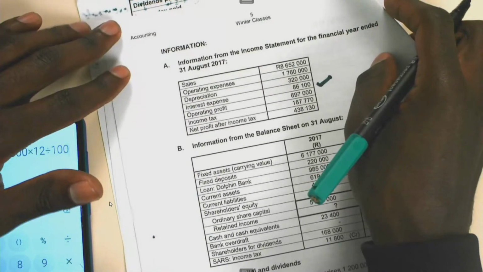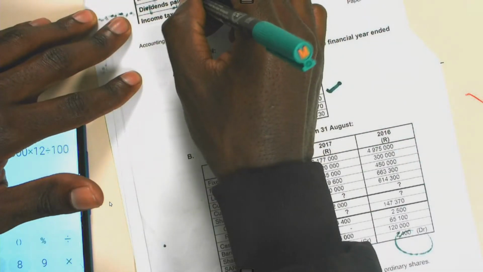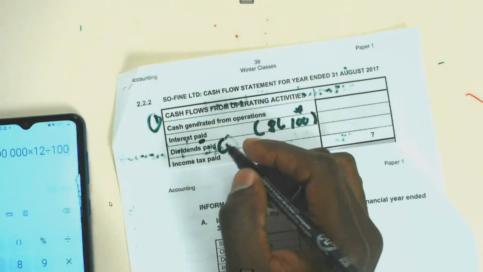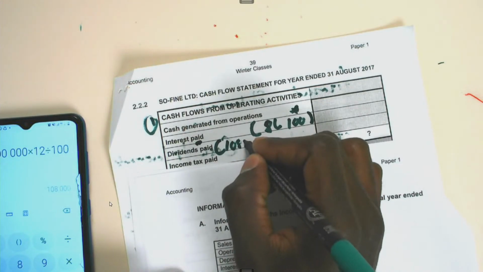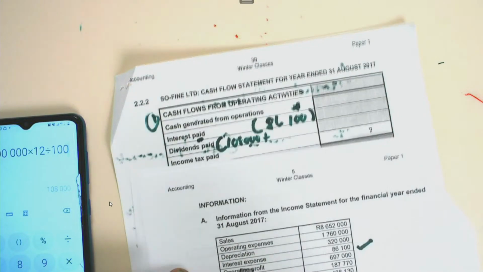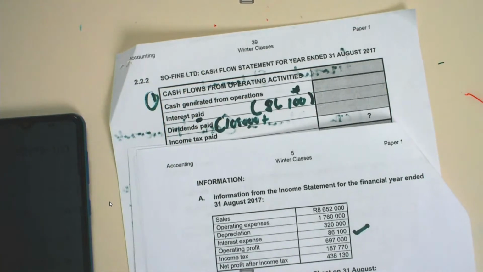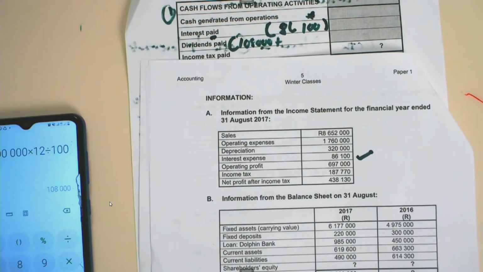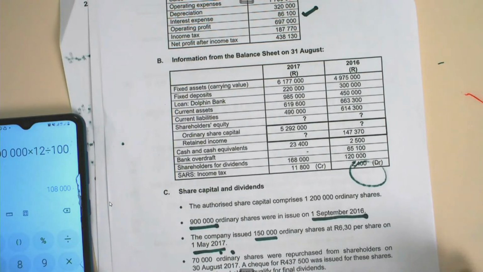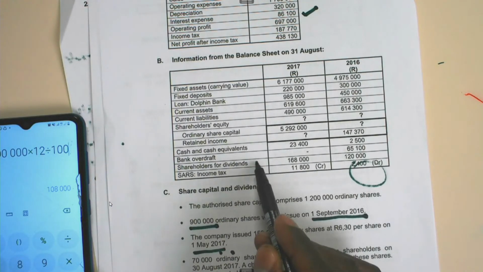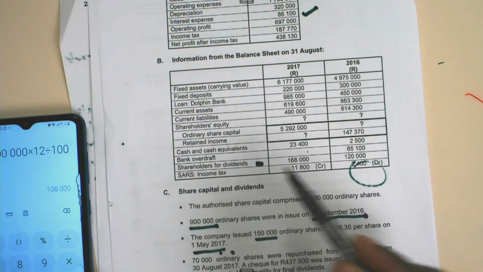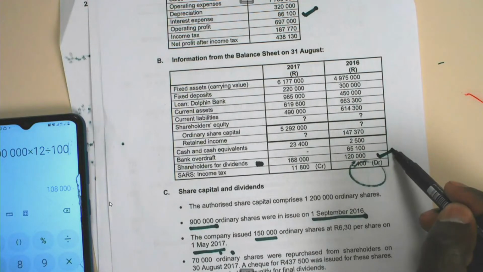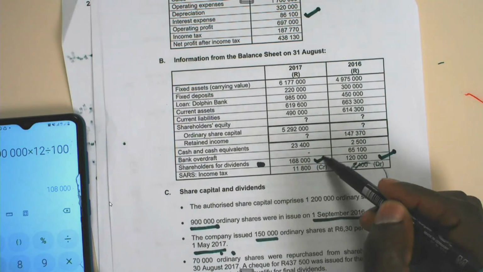108,000. This means now we'll have to apply the first formula, where we would say on the answer sheet 108,000 plus. Now we need to go and add what? The final dividend. Now we will go to the additional information, which is B. On the additional information, we have shareholders for dividends. The shareholders for dividends at the beginning of the year was 120,000. At the end of the year was 168,000.